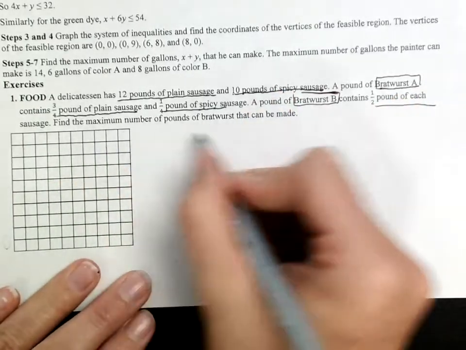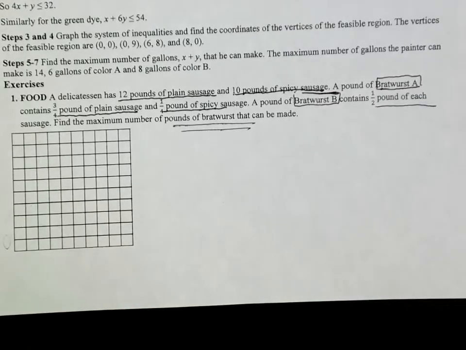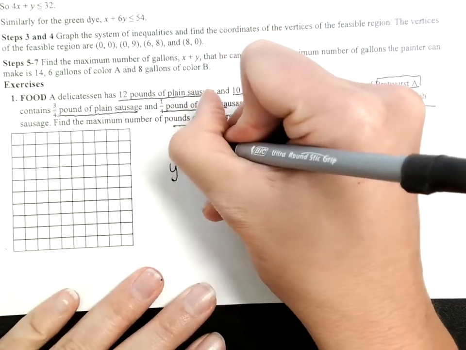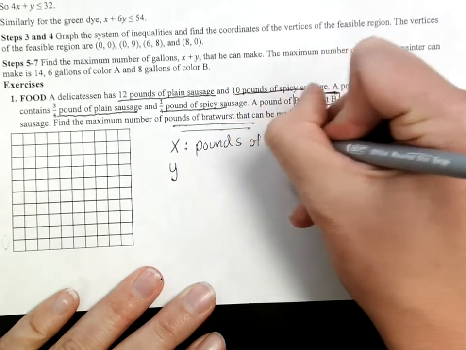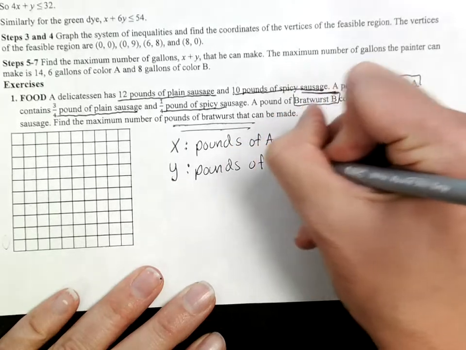So when it says find the maximum number of pounds of bratwurst, the pounds of each bratwurst are going to be our variables that we're looking for here. So I'm going to call them X and Y. X is going to stand for pounds of A. Y is pounds of B.